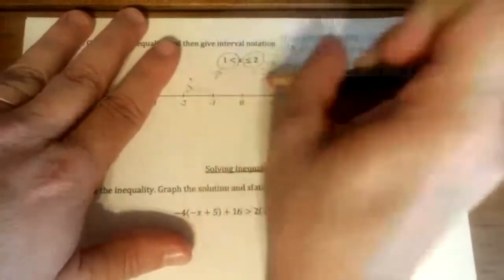I'm going to move this so that way you can really differentiate which one goes where.